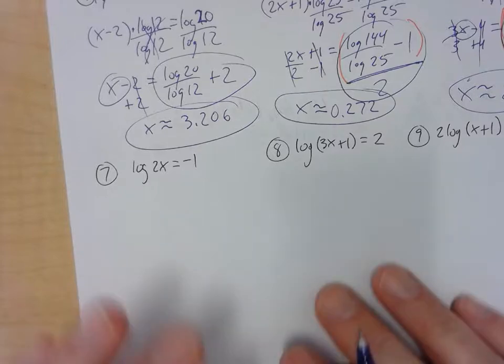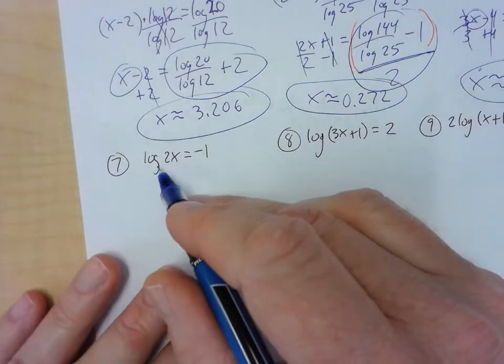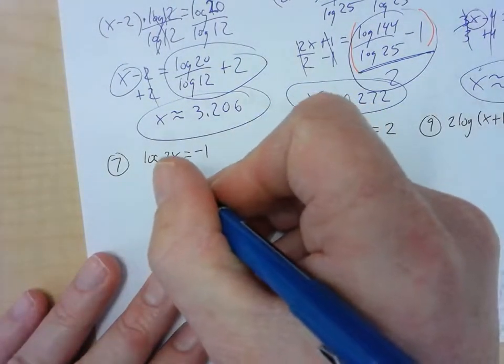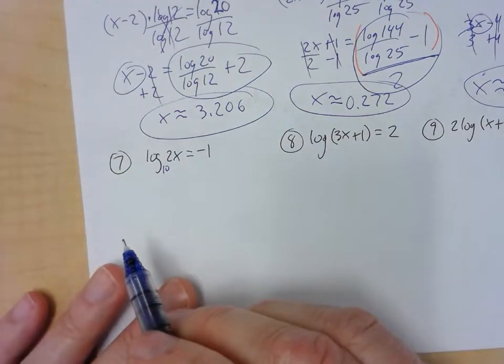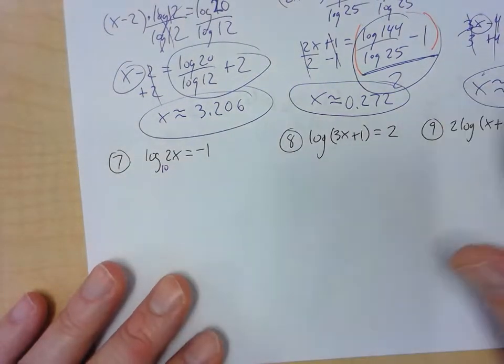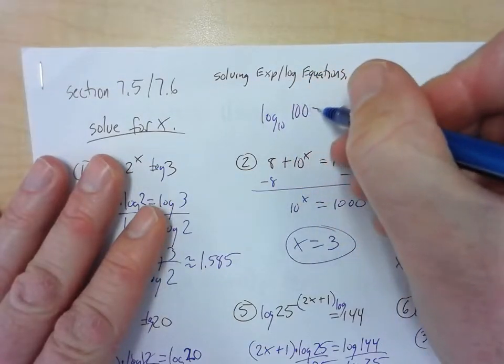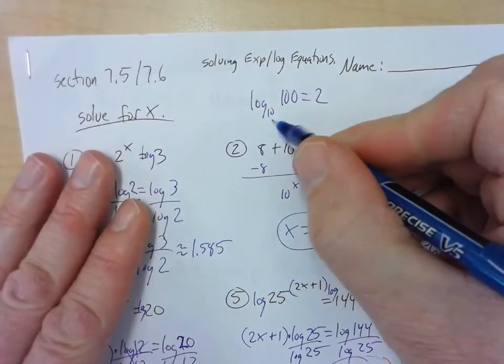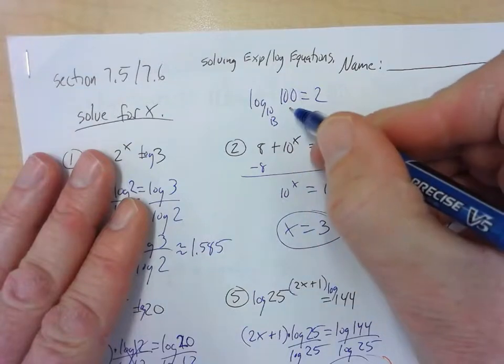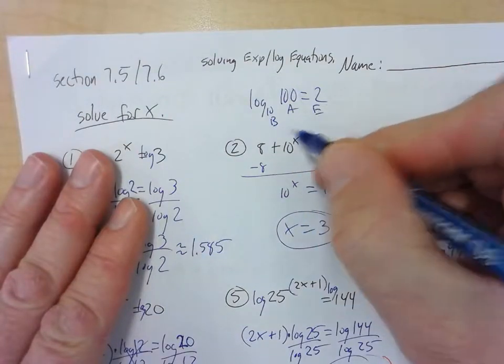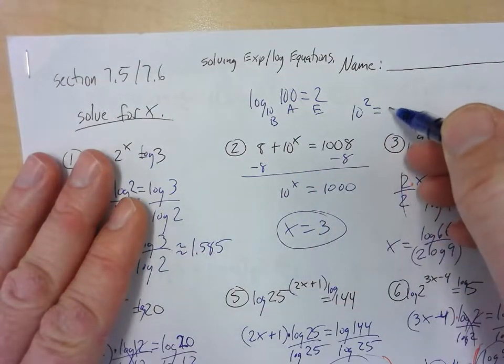Now, this kind of problem is different. This is log. There's nothing for a base, so it's log base 10. And we're going to rearrange this base, exponent, answer. So remember, if you have log base 10 of 100, that's equal to 2. And the reason why that works is because this is my base, this is my answer, and that's my exponent. 10 squared is equal to 100.